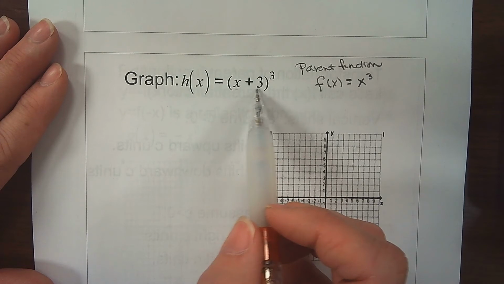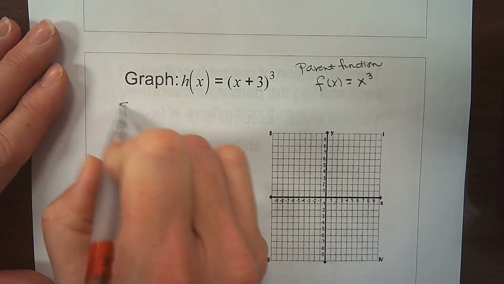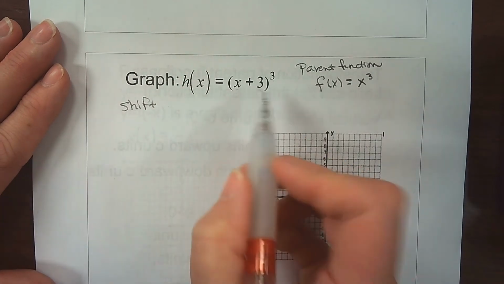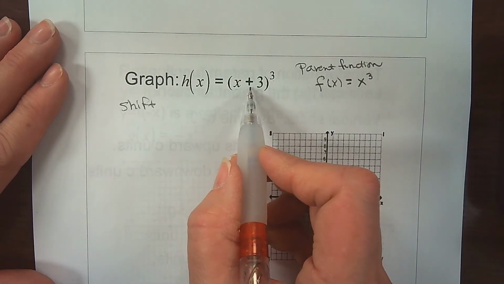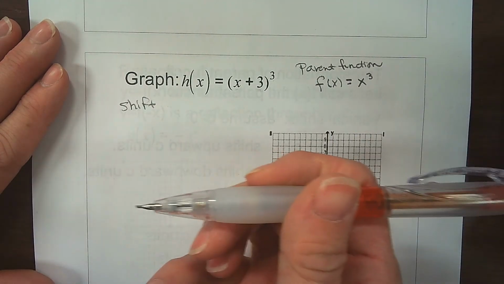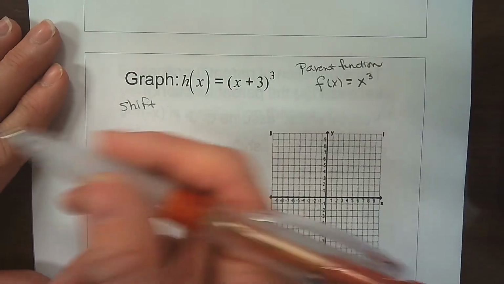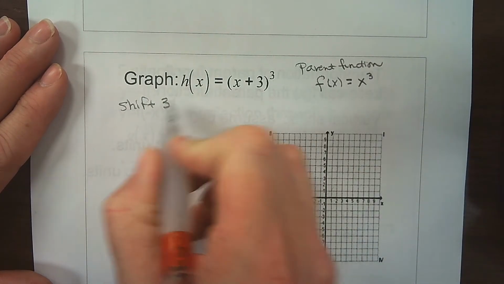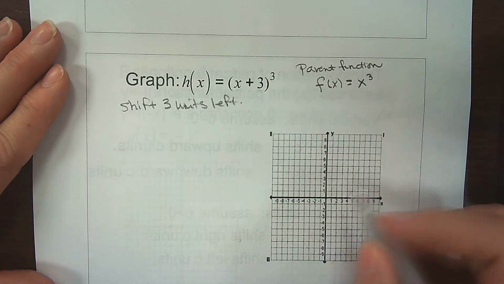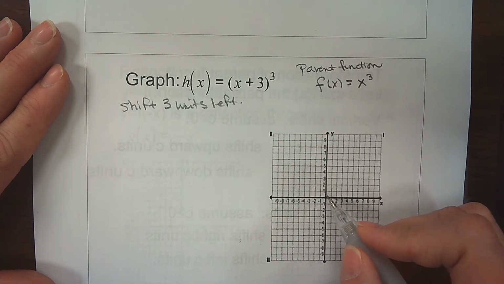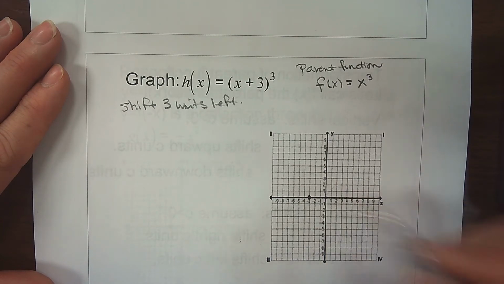So that tells me that this is not a vertical shift. It's a horizontal shift, or in other words, a shift right or left. Remember that our x is our counterintuitive variable. So instead of the plus 3 making us normally think to the right, I'm instead going to be thinking to the left. So this is a shift 3 units left, which means that the origin, the place where this changes curvature, is now here at the point -3, 0.